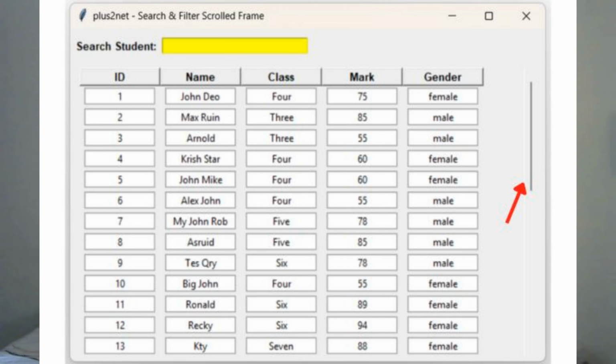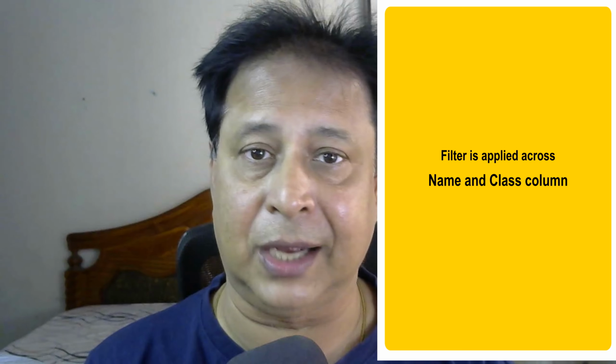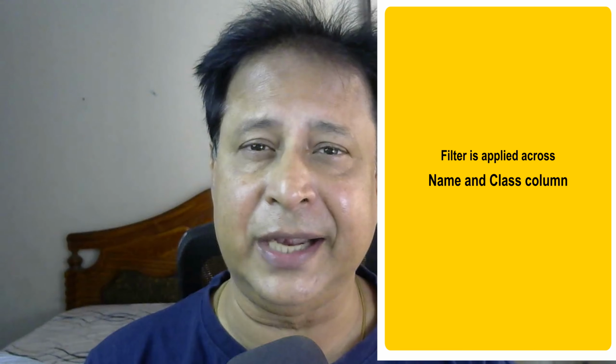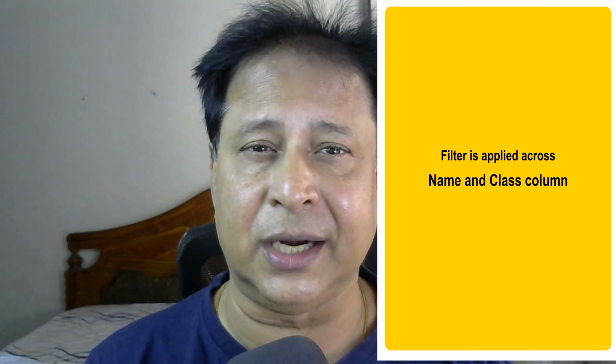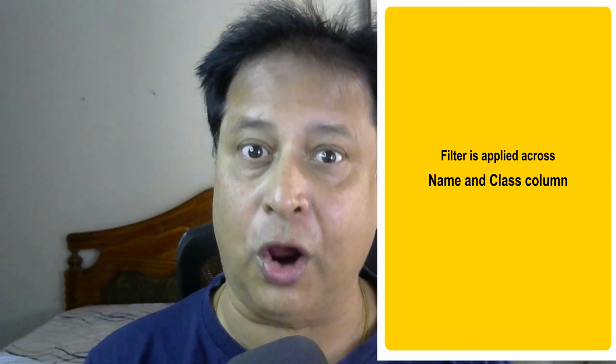Hi friends, welcome. We'll develop one Tkinter application where a higher number of rows of data will display in a window. In this display we can also filter the data based on our requirement, by filtering based on the name or the class column. As the rows get filtered, the scroll bar to the right will also update itself dynamically.